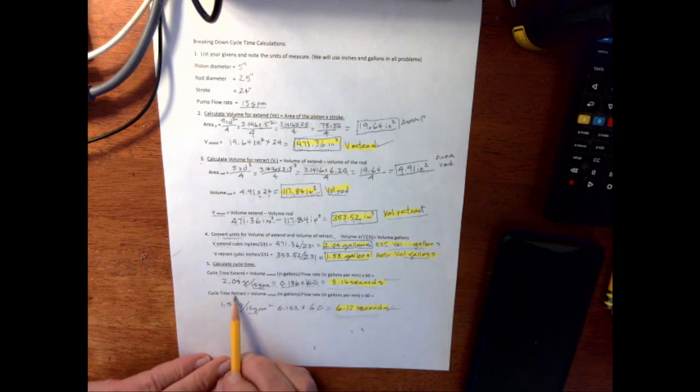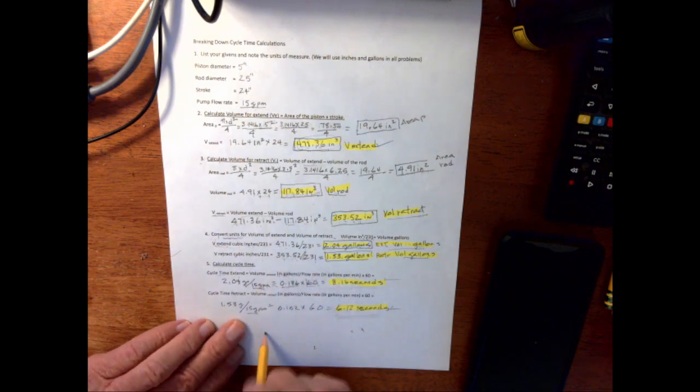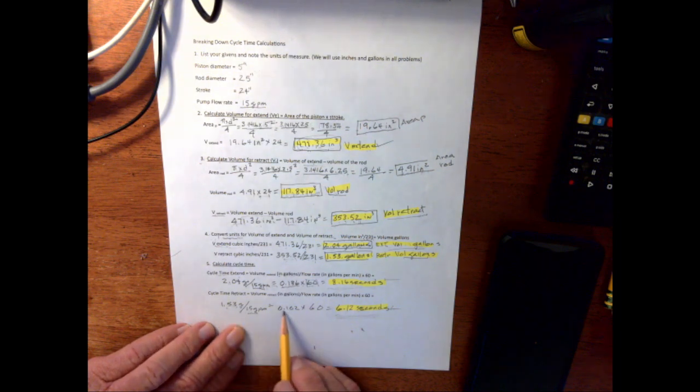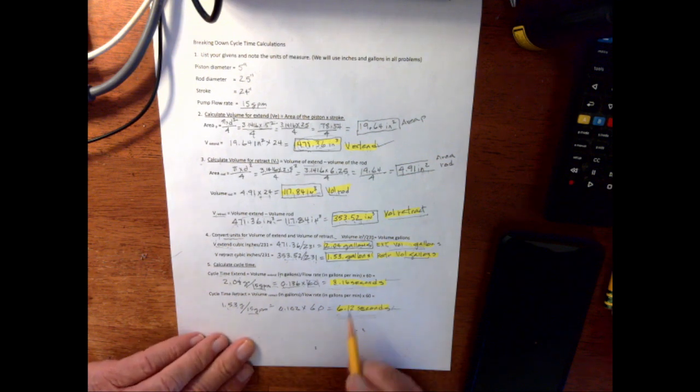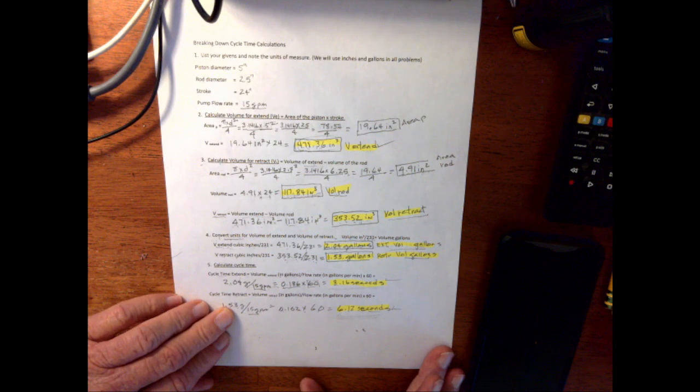So the cycle time retract equals volume retract in gallons, which is 353.52 cubic inches, that is 1.53 gallons, divided by 15 is 0.102 times 60, and there we go. We get 6.12 seconds for your retract time. And that's it, guys.